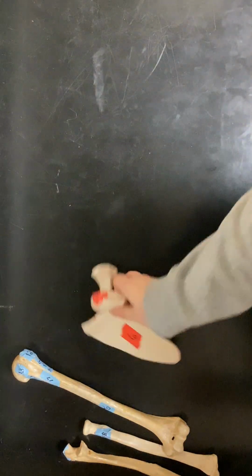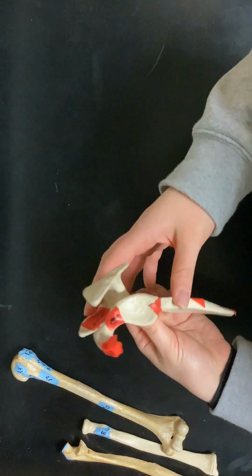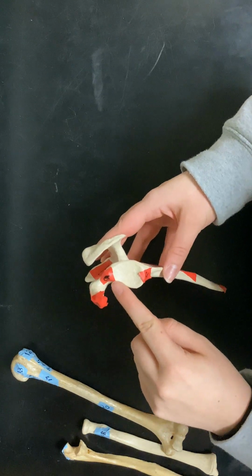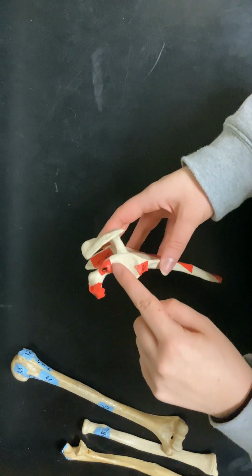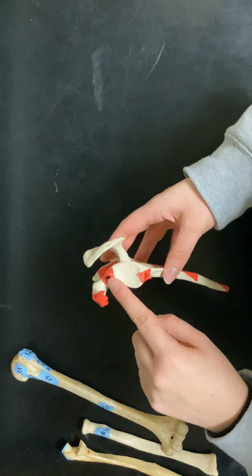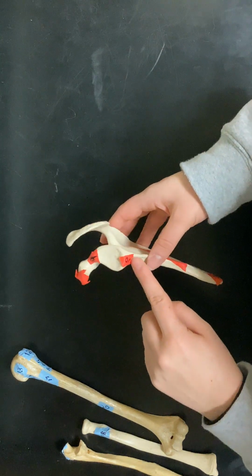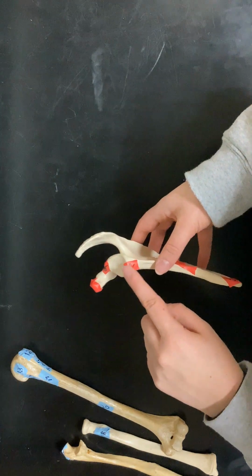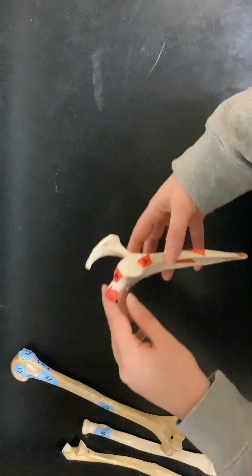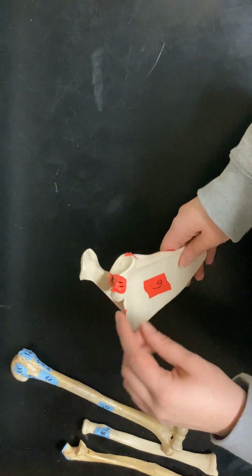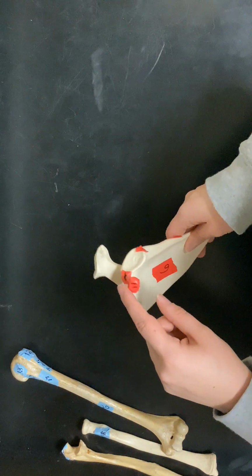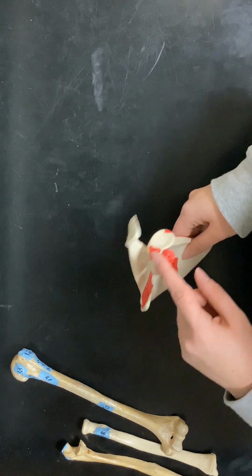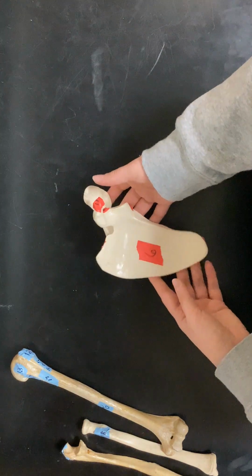Okay, now back on the scapula here. For number 9, we are on the supraglenoid tubercle, which is where your biceps brachii long head originates, and then 10 was triceps brachii long head, originating on the infraglenoid tubercle. And then 11 was coracobrachialis, originating on your coracoid process of the scapula.